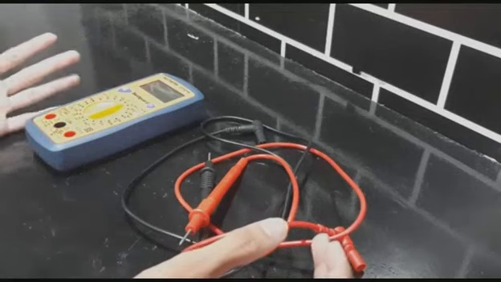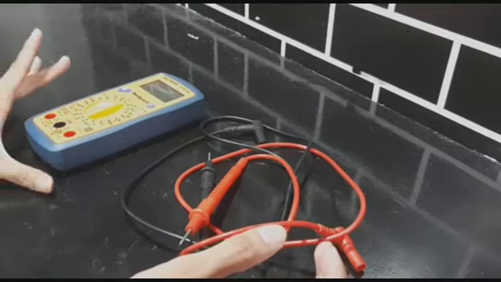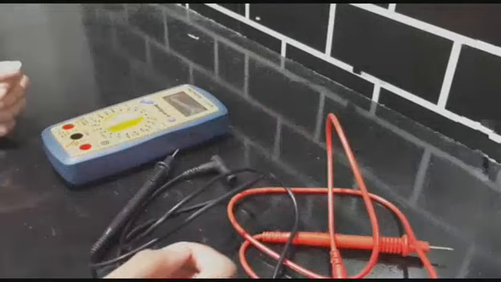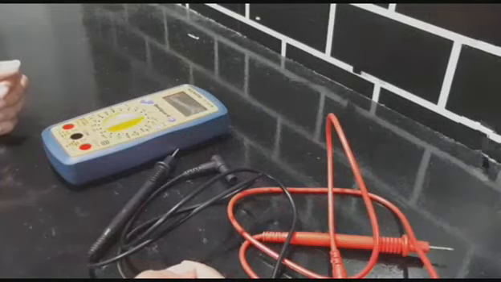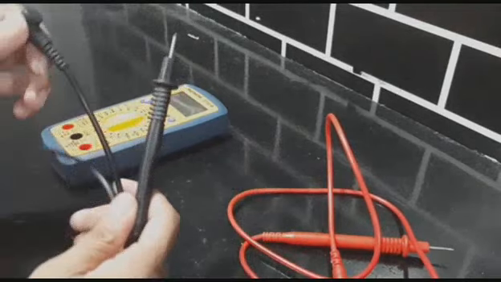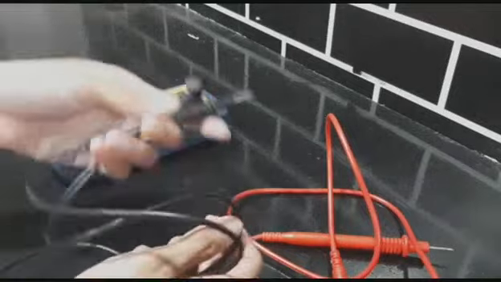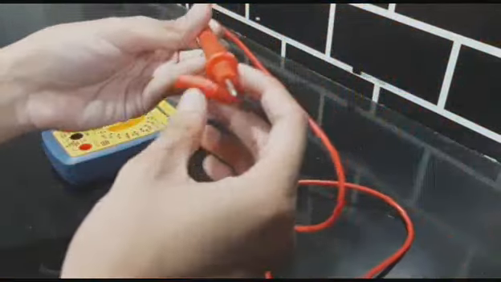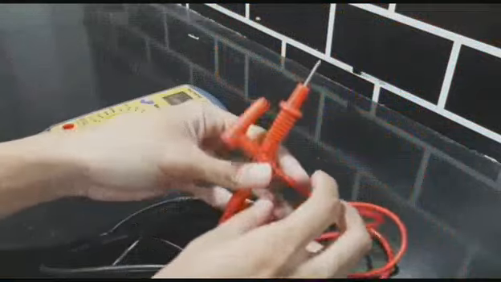But today, we're going to only measure simple subjects such as batteries and outlets. First off, we're going to connect the test probes to the device. Now, the black test probe represents the negative terminal and the red test probe represents the positive terminal.